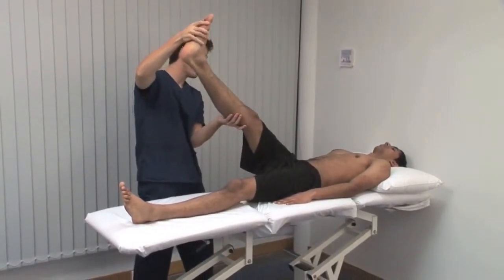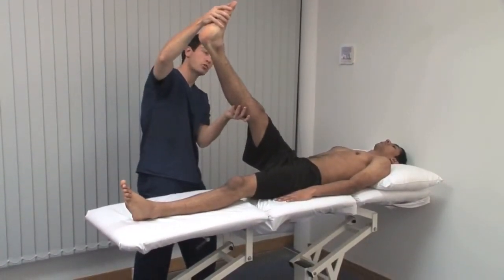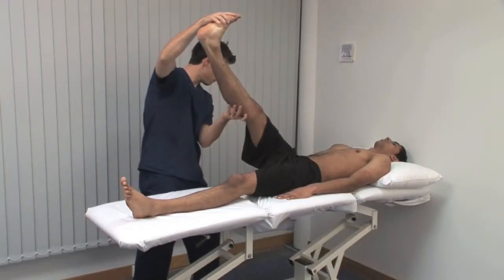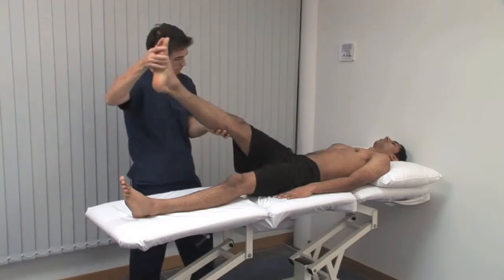I'm just going to bring your foot up. Let me know if that causes any discomfort. Pain due to nerve root tension should be reproduced by dorsiflexing the foot.